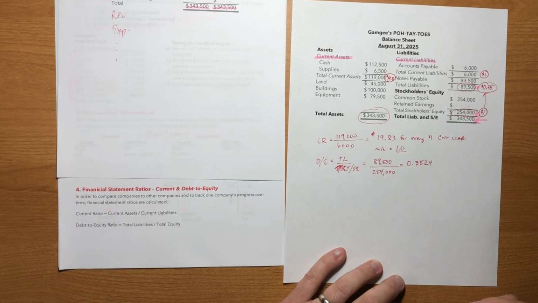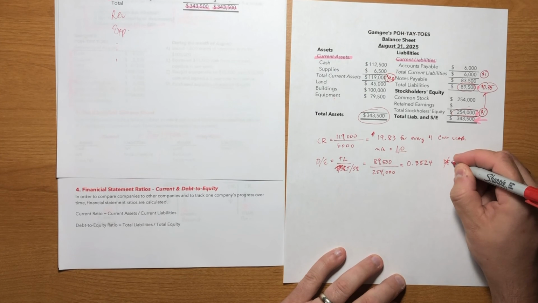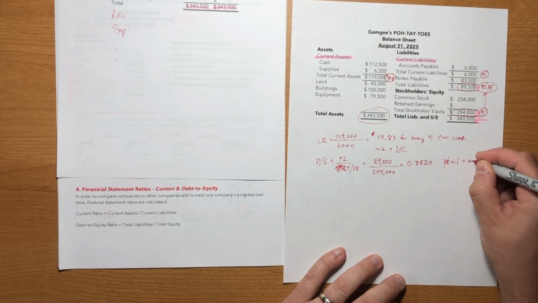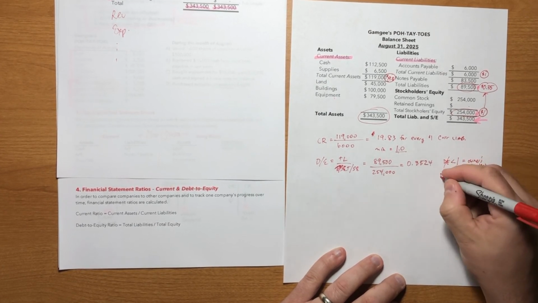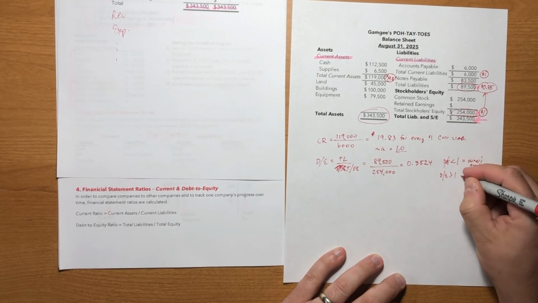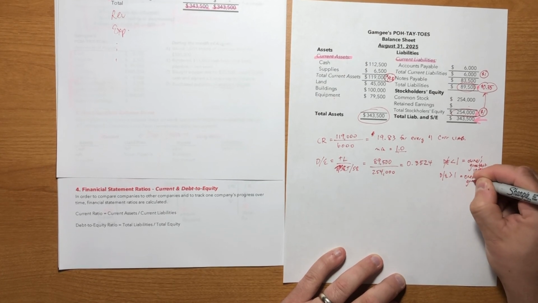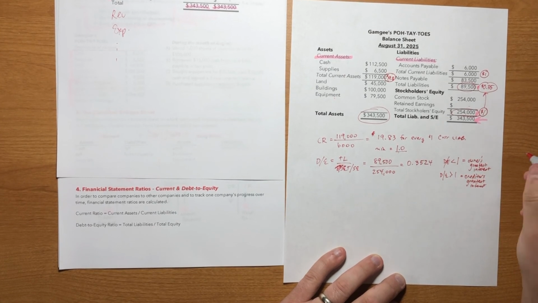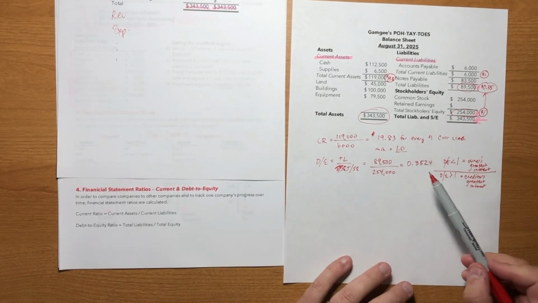So if the debt to equity ratio is less than 1, then the owners have the greatest interest. If the debt to equity is greater than 1, then creditors have the greatest interest. And which one do you want to have as an owner? Which one do you want to see? Well, you'd like to see yourself have the greatest interest. So we would like to see this lower, if possible, right?